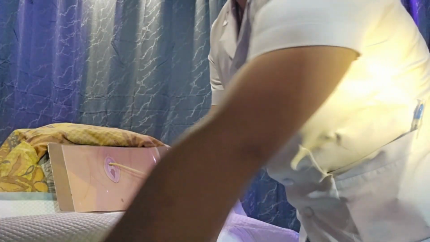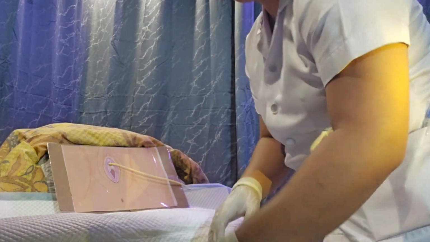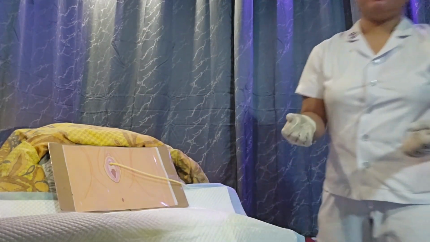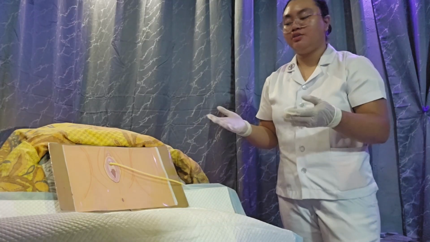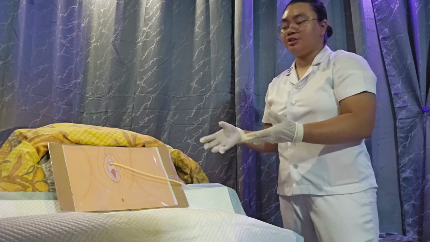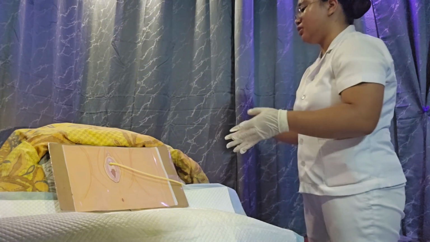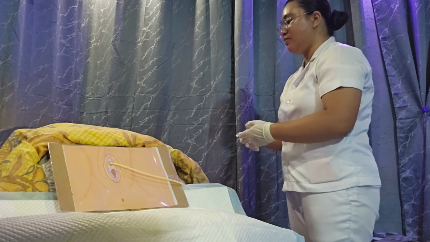And then after ensuring that we discard all the materials properly, we are now also going to ask the patient how they feel after the insertion of the catheter. So ma'am, what do you feel po? And do you still feel pain po ba?